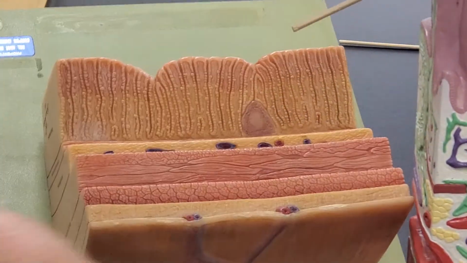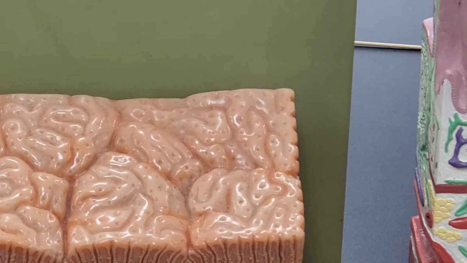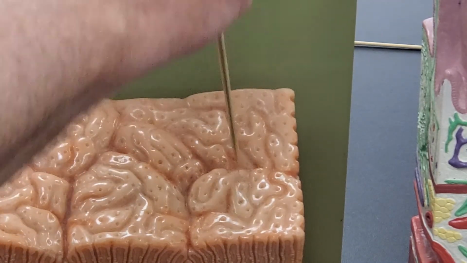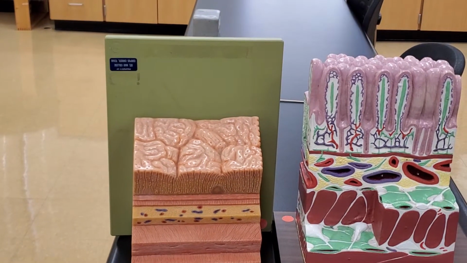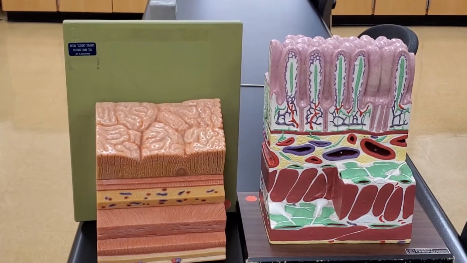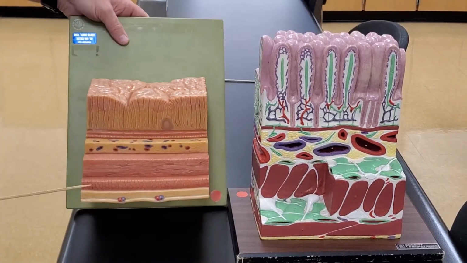Now, I'm going to set this model and this model close to each other. I'm going to change the angle of my camera. By the way, you can see the openings to all of the gastric pits here. All of these little dots are where the gastric pits would run down through those channels. Now, let me zoom out and show you these 2 models have roughly the same stuff, okay? Let me tilt this model a little bit, but I got to hold it.